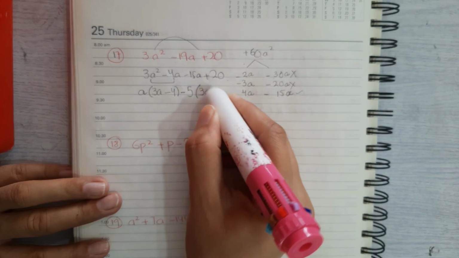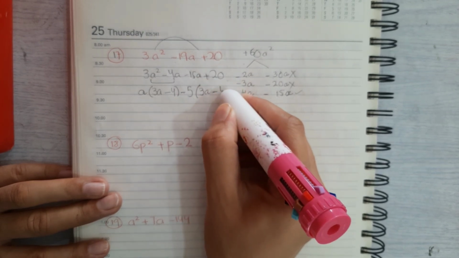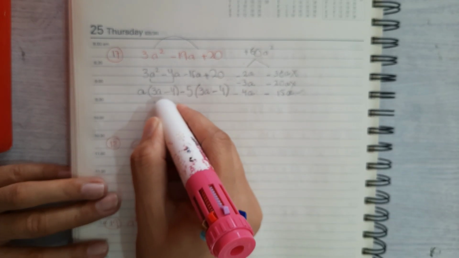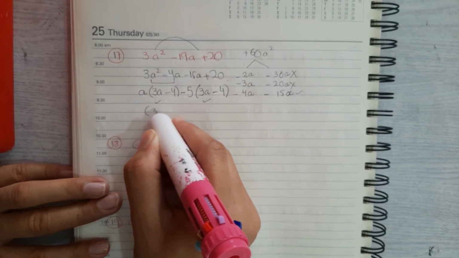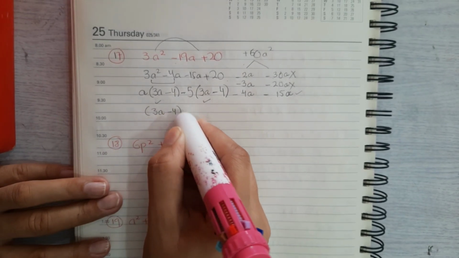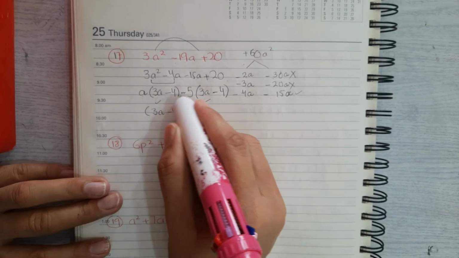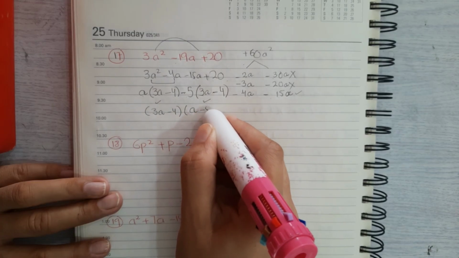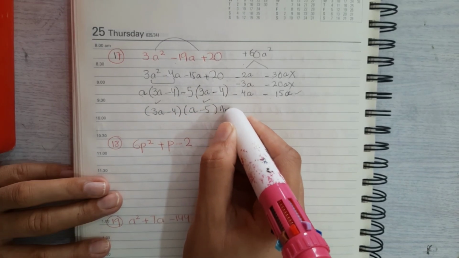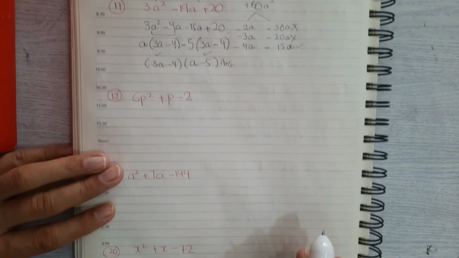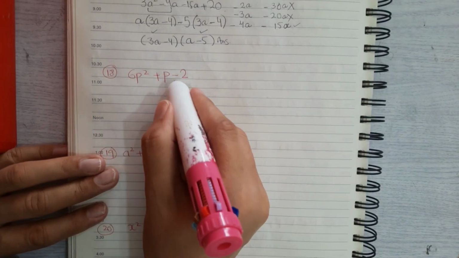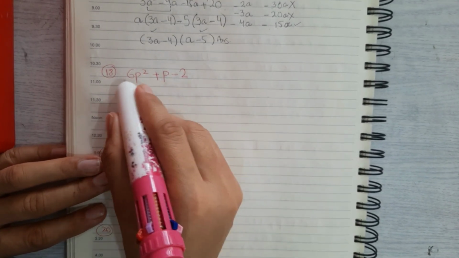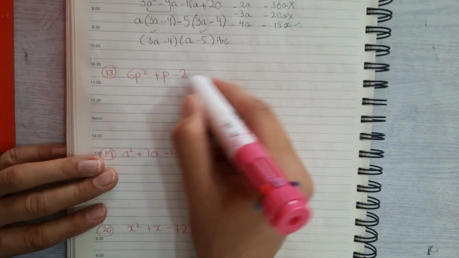And minus multiplied by minus is plus. I will write a minus here, and 4 times 5 is 20. I got the same factors, so I will write 3a minus 4, and we are left with a and minus 5. I will write a minus 5 like this, which will be my answer. Coming to this one, I have a minus sign with 2 and plus with 6p squared.